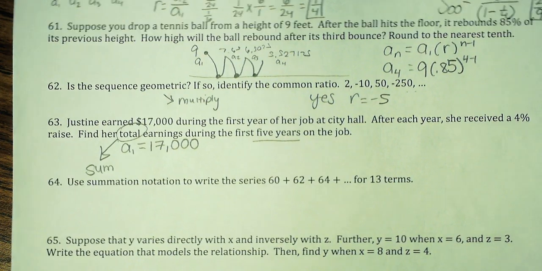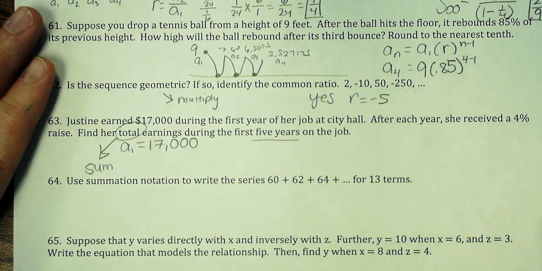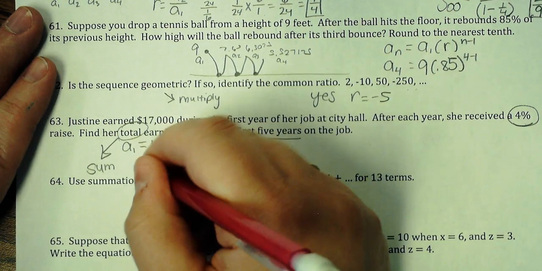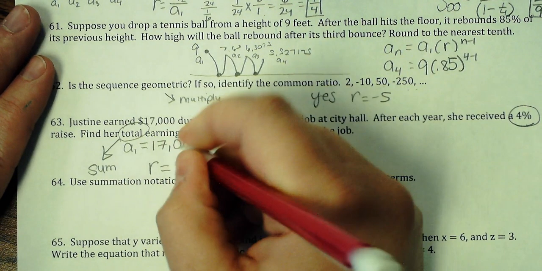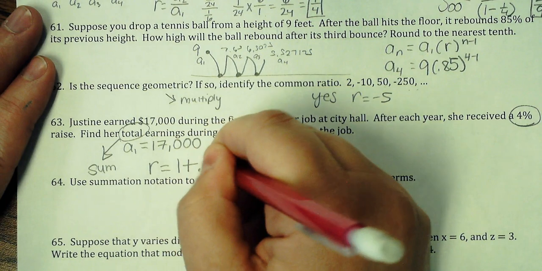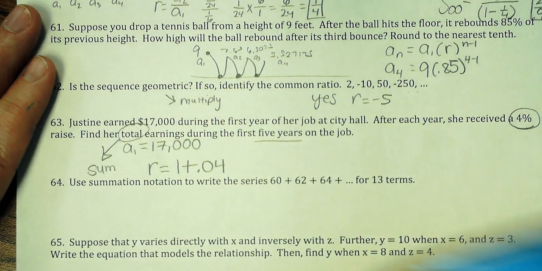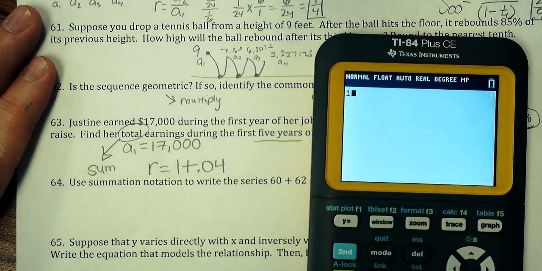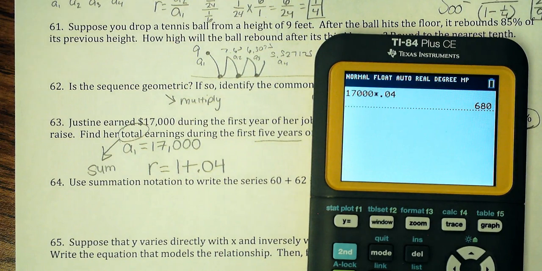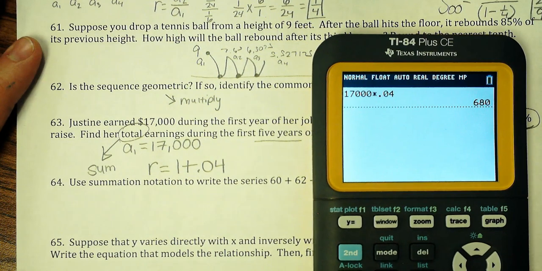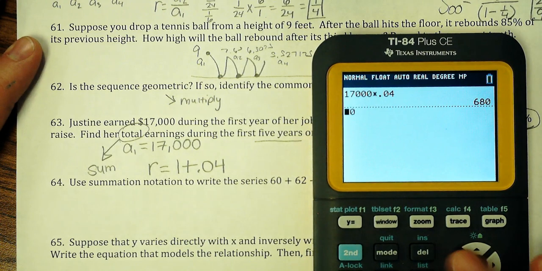And the thing I want you to be mindful of, though, the common ratio here is going to be 1 plus 0.04. And let me show you real quick. So if I'm making $17,000 and I just multiply that by 0.04, I'm not making $680 the next year if I'm getting a 4% raise, but that's the amount I would actually add.